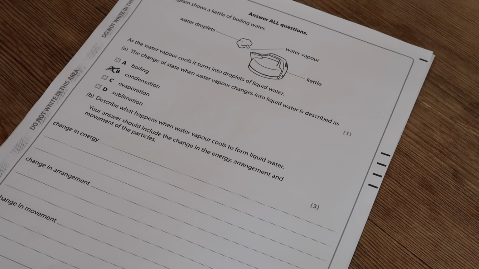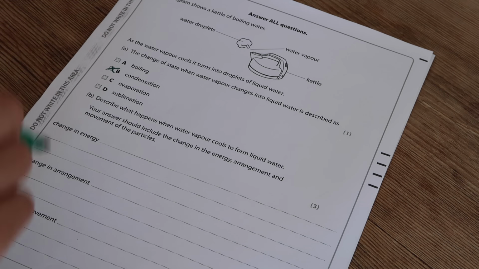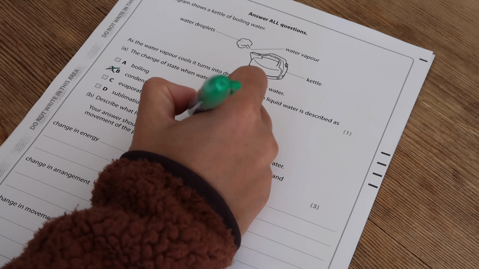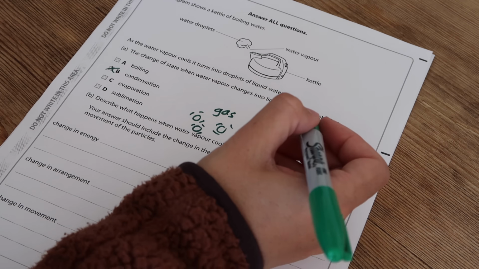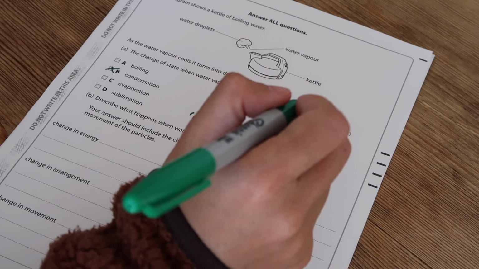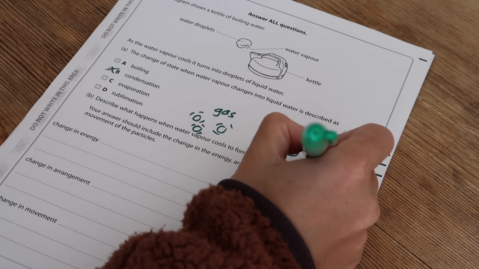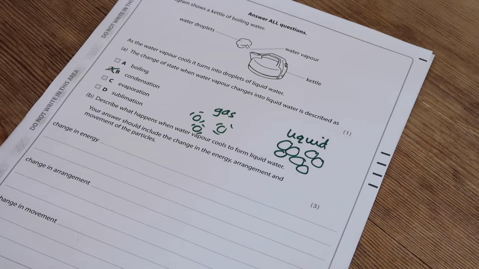Describe what happens when water vapour cools to form liquid water. Your answer should include the change in energy, arrangement and movement of particles. And actually, handily, they've written that out for us, so we don't have too much to do. So hopefully you know that a gas has lots more kinetic energy when compared with liquid. So the particles are widely spaced, they have lots of kinetic energy and they have low forces between them. In a liquid they're far closer together, they have less kinetic energy and stronger forces between them.